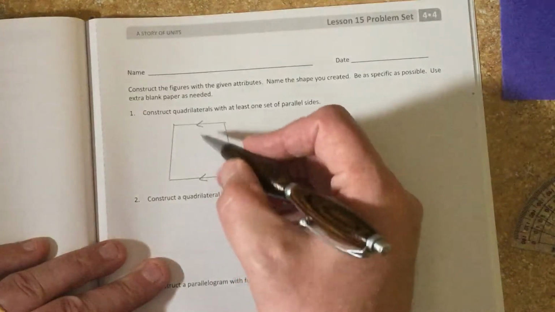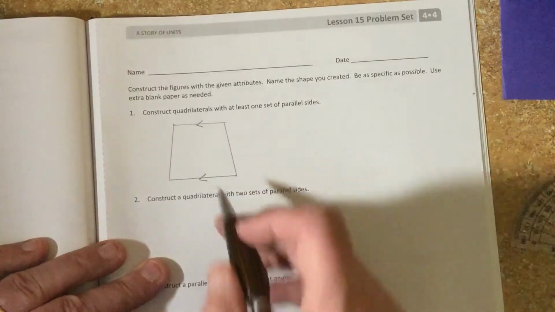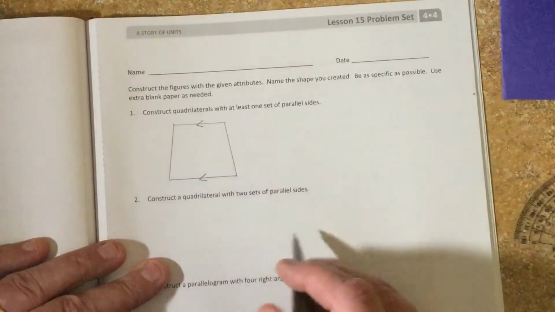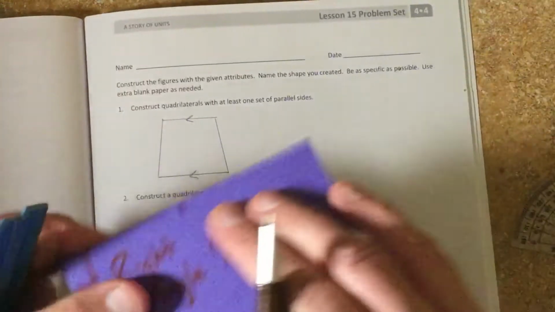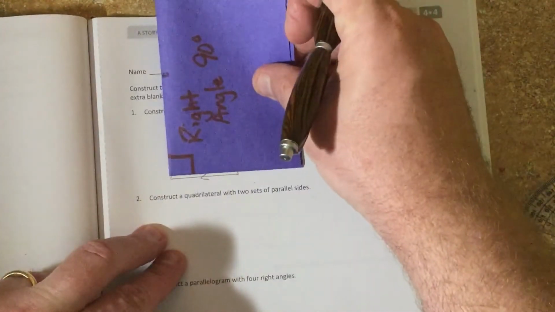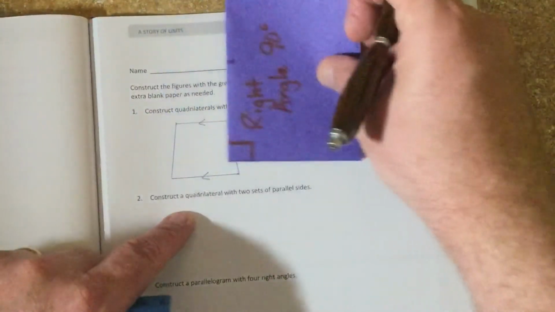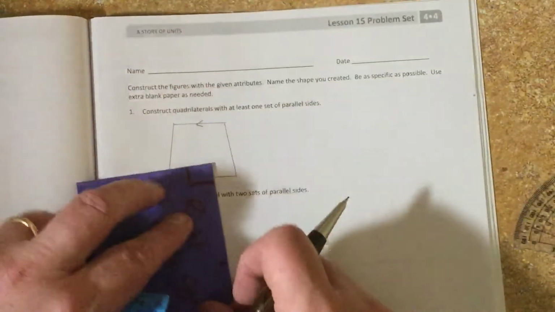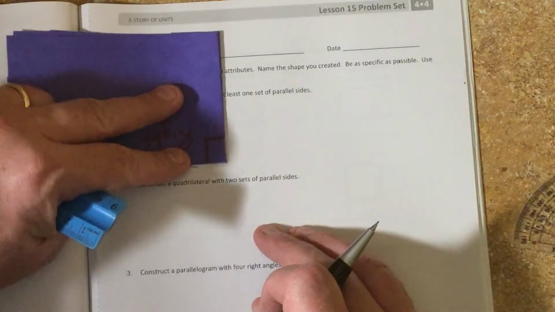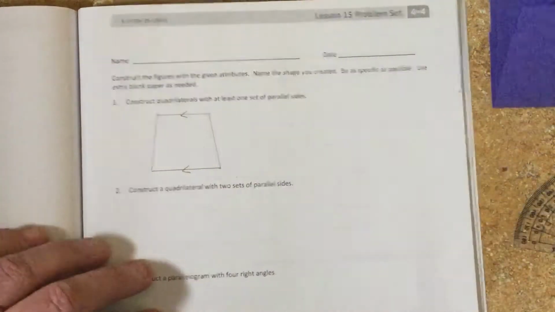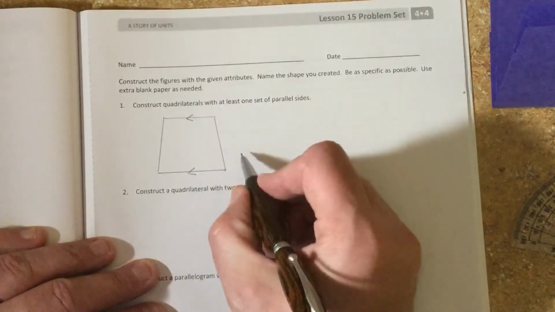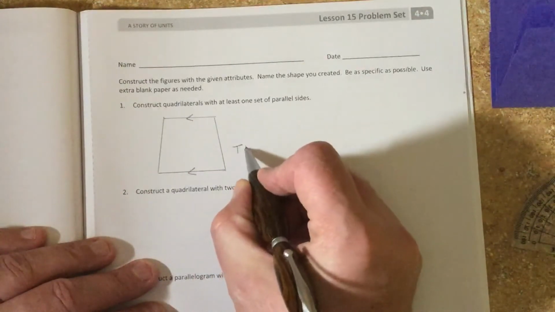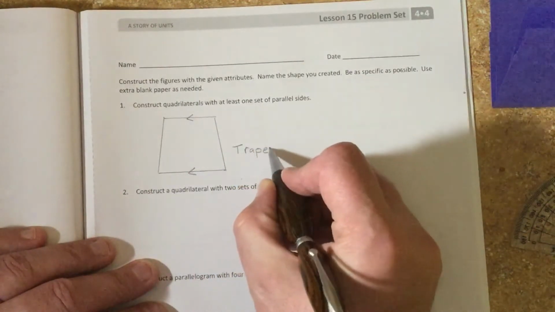And because it has only one set, these don't look parallel. And if I were to put my right angle template in there, definitely that angle is hiding. And so is this one. So that's not going to work. So, all right, so this figure is, think about this, a trapezoid.